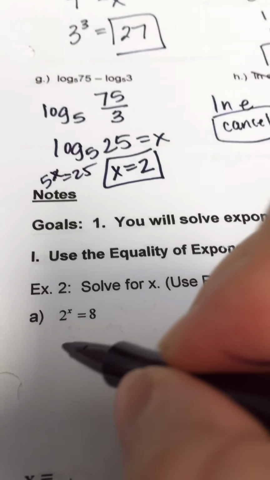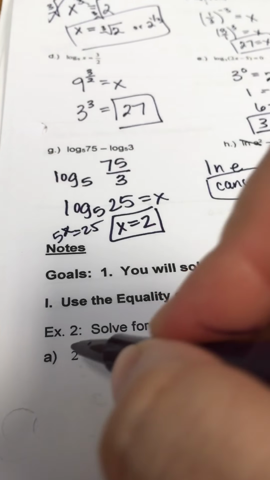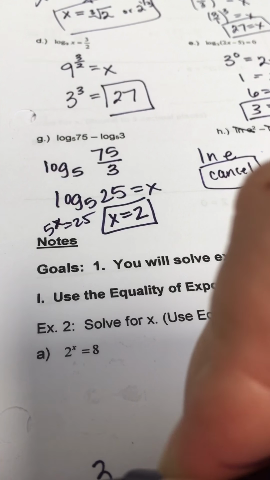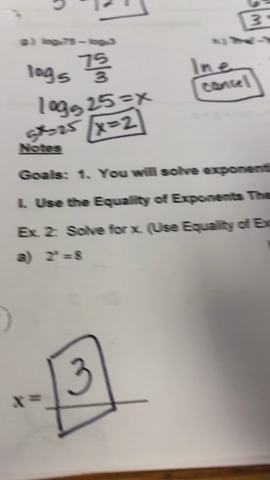Alright, solving exponentials. We have done some of these. 2 to what power is 8? Alright, so if you can do it right away, so 2 times 2 times 2, so x is 3. Some of them are not so bad. If you can do it right away, that's fine.